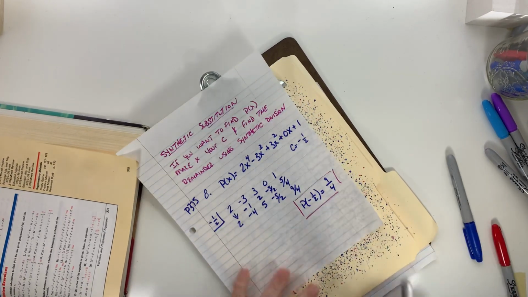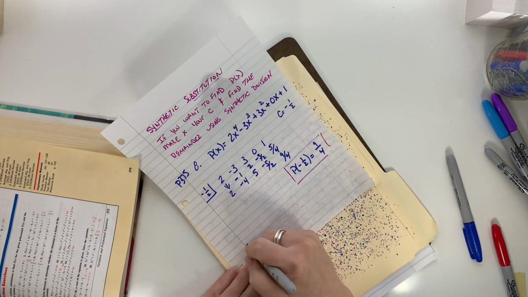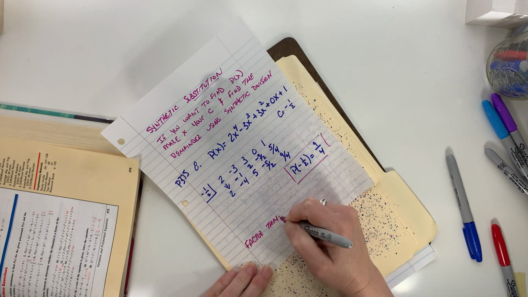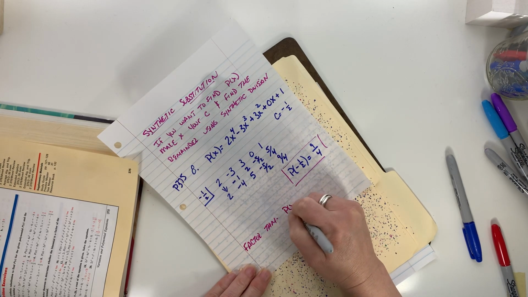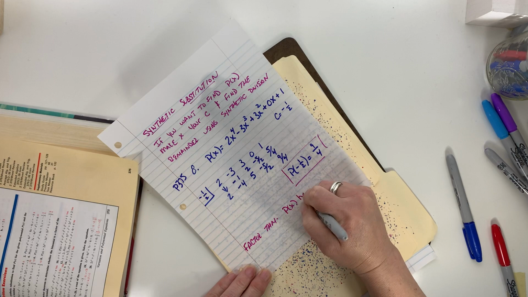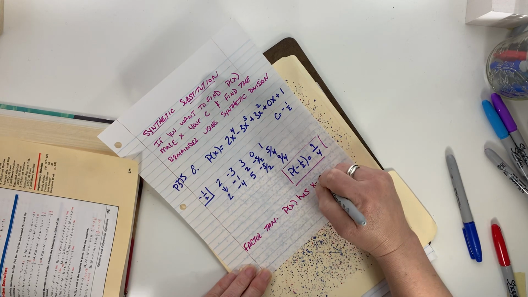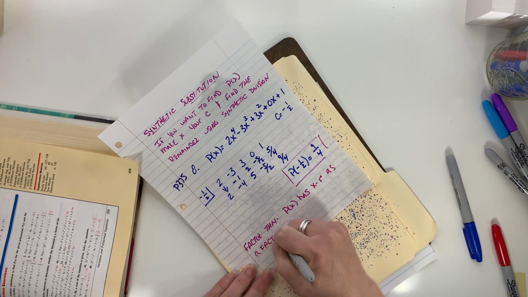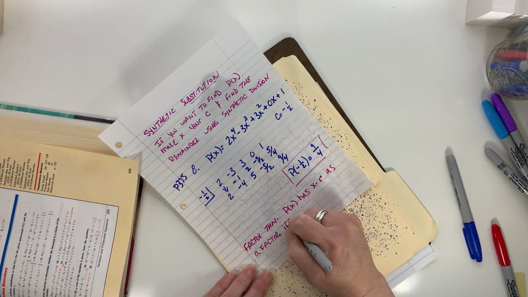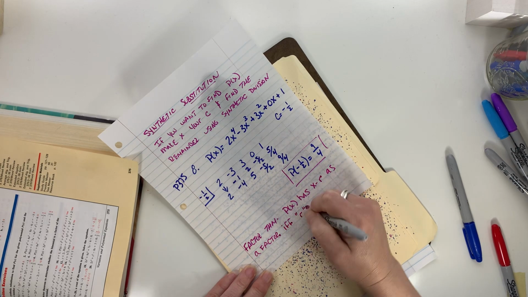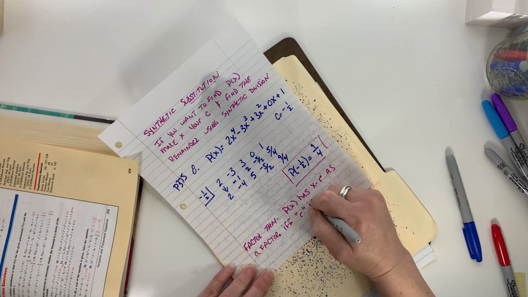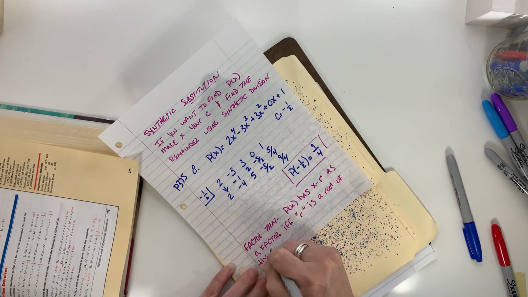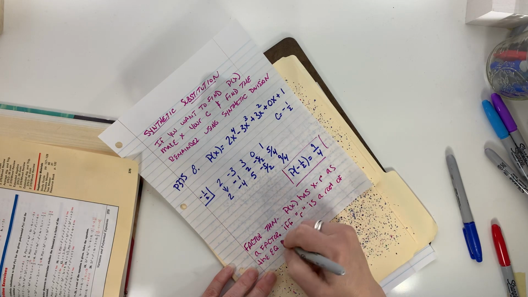The factor theorem says, if P of X has X minus R as a factor if and only if R is a root of the equation P of X equals 0.